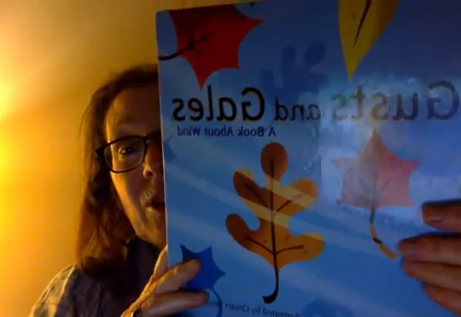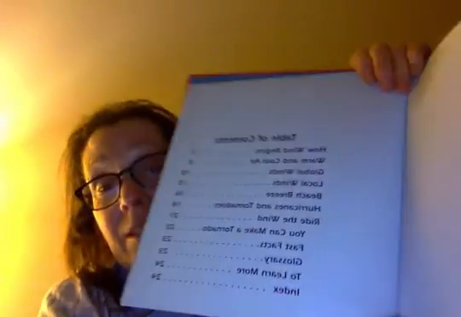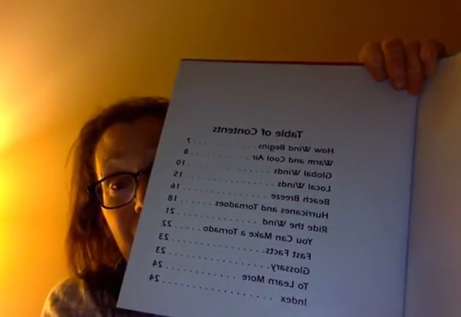Anyway, this book is called Gusts and Gales, a book about wind, and this is nonfiction. So it's a different kind of book. It's not a story, but it's a learning book. And there's a professor of meteorology and climatology and so on in the authors or advisors. And this has a table of contents. And let's go on with the book.